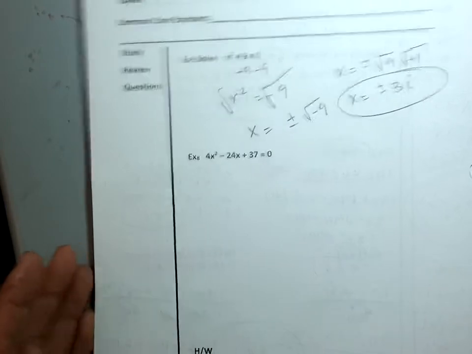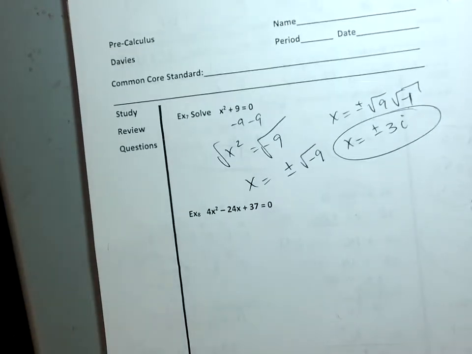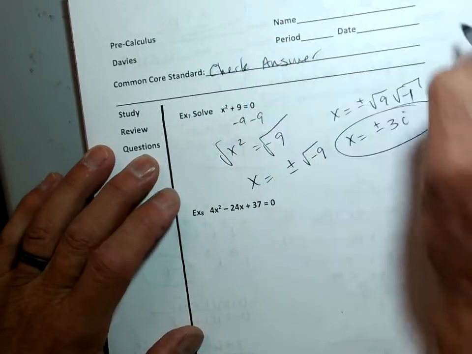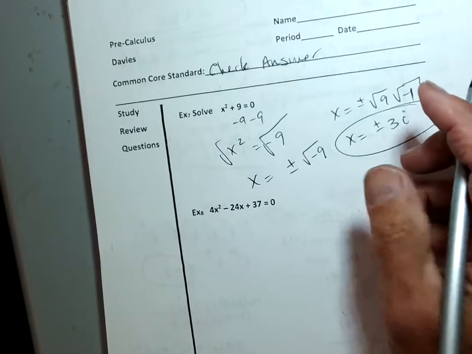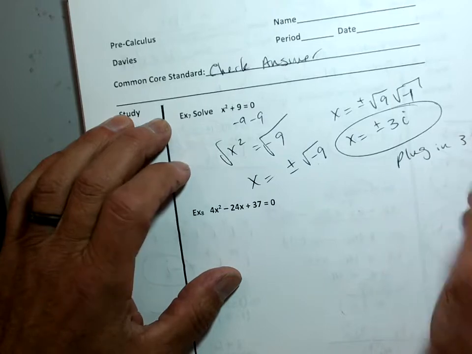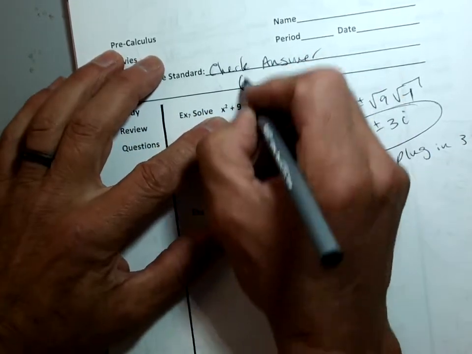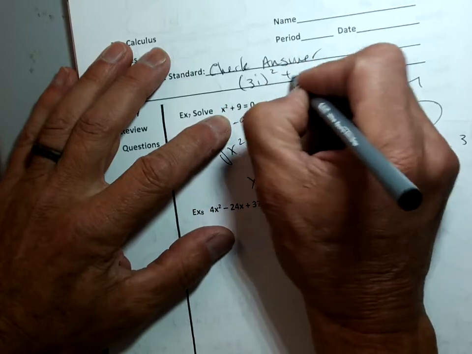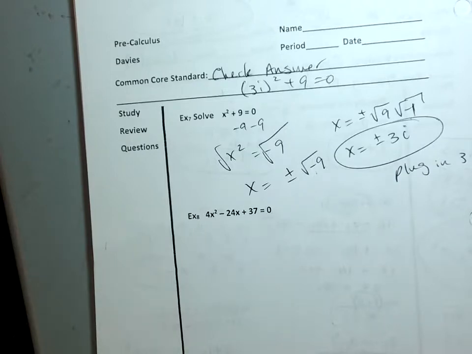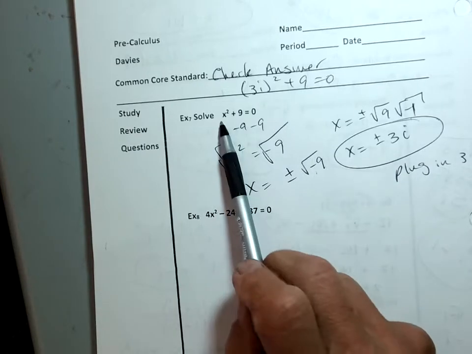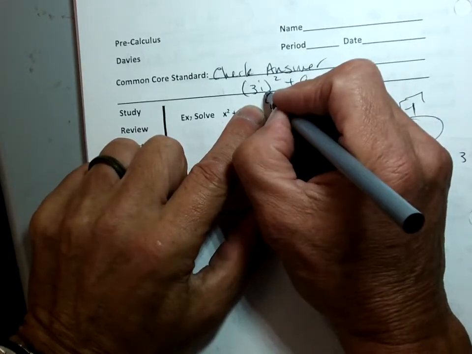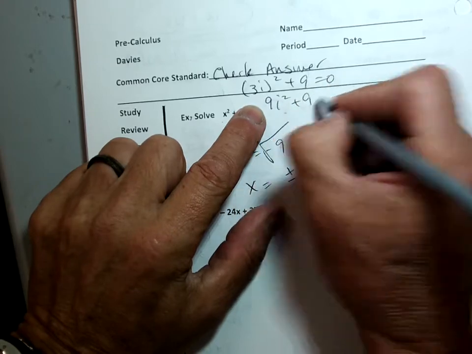So as a check, I want you to see this check real quick. Let's check the answer, okay? So x is equal to plus or minus 3i. Let's plug in 3i. I go 3i squared plus 9 equals 0, okay? So my answer should make the expression 0. Well, let's do it. 3 squared is 9, right? And i squared, so I got 9i squared plus 9, right?